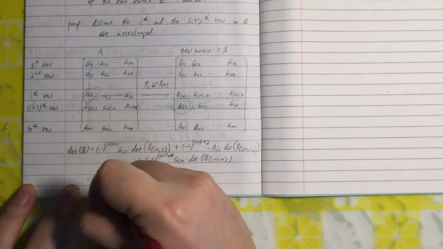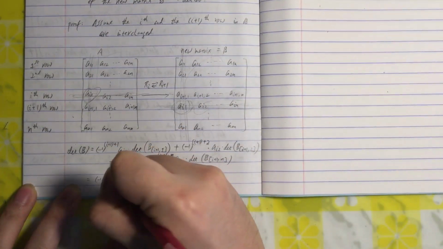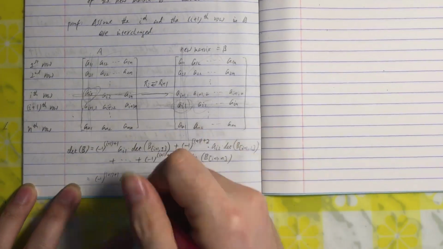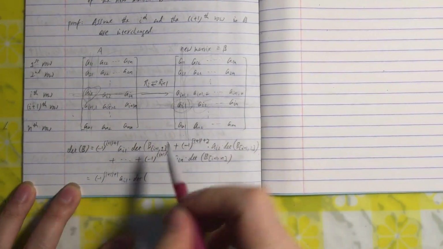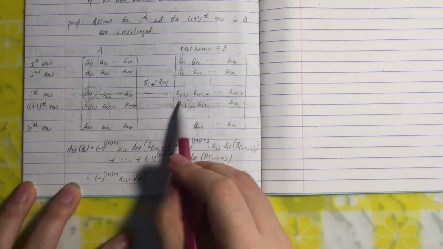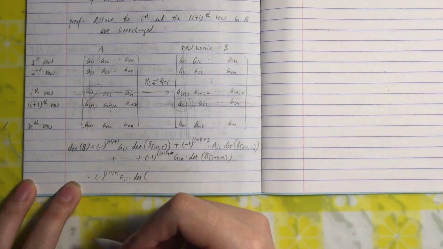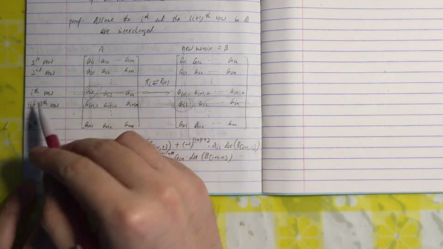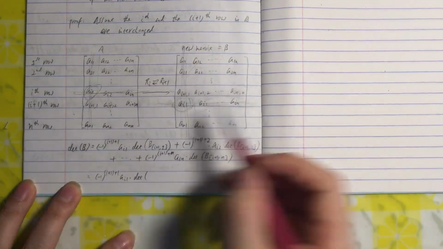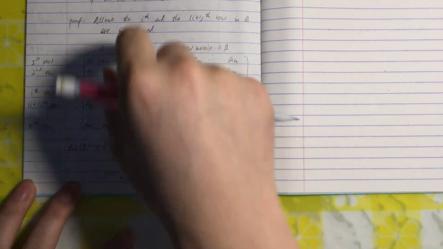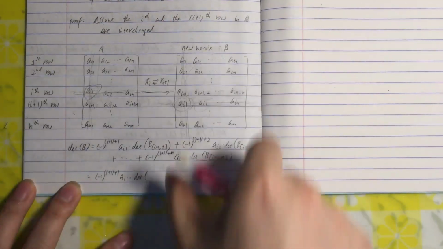So I get negative 1 to the power of I plus 1 times AI1 times the determinant of the submatrix. This submatrix in matrix B, if I remove the I plus 1 row and the first column, is exactly the same as the submatrix in matrix A. If I remove the ith row and the first column, what I remove is exactly the same row, and the rest of the rows have exactly the same order.